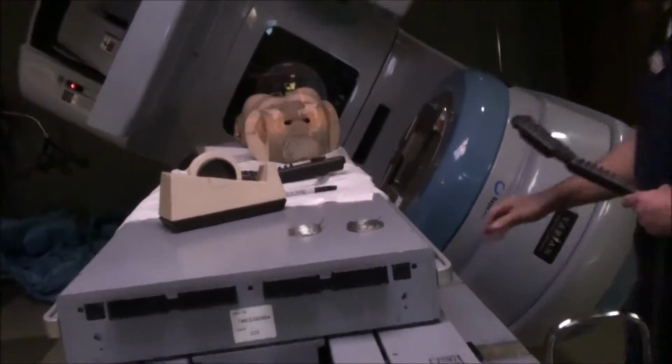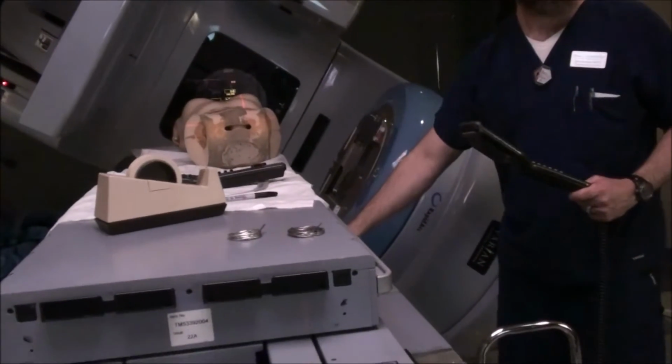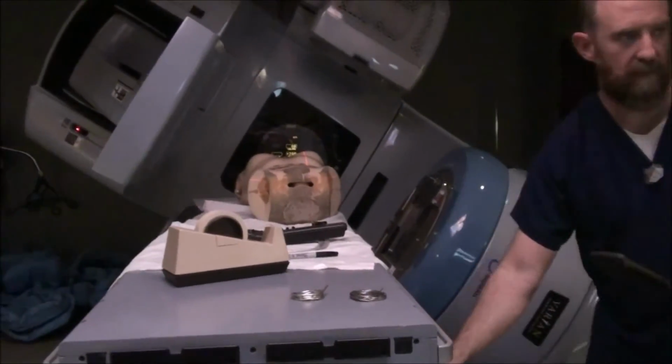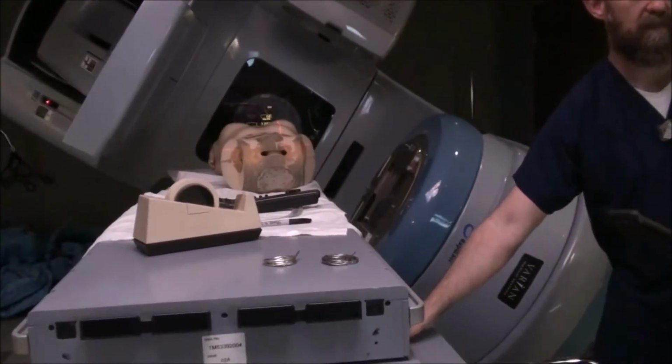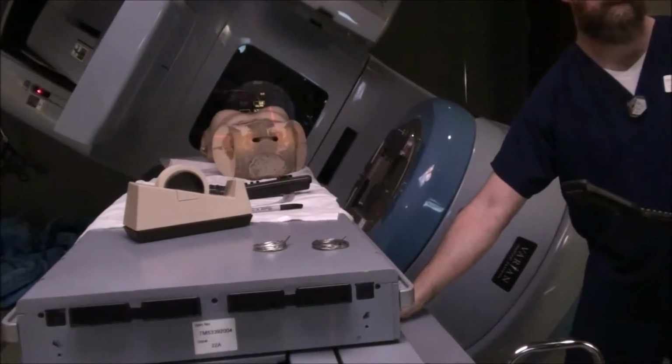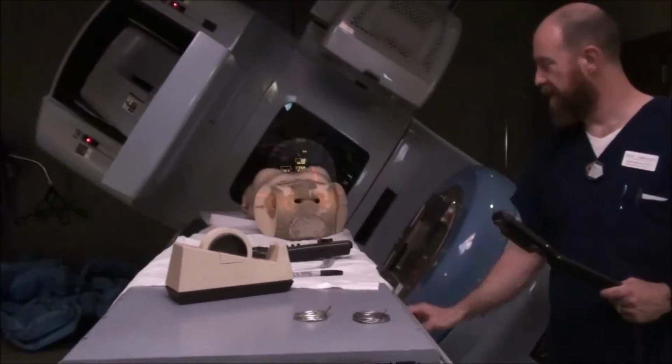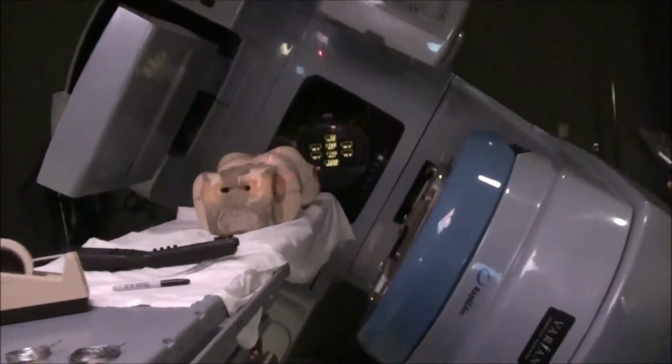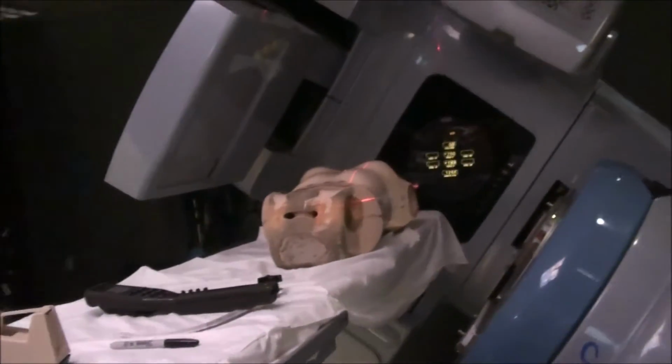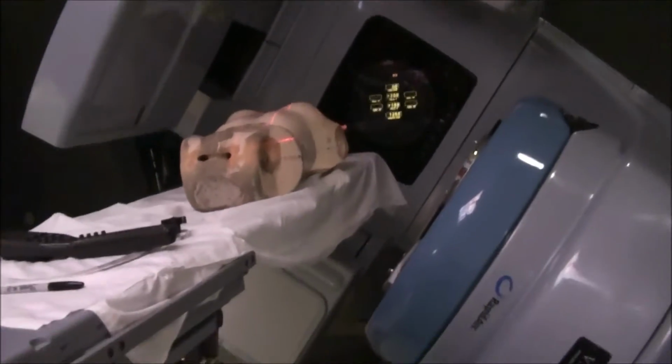Table keeps getting stuck. Okay. Now, we're going to say that that was our gantry angle.